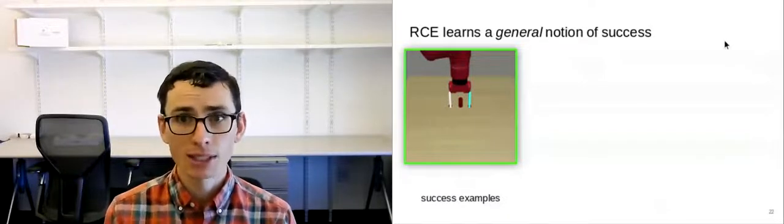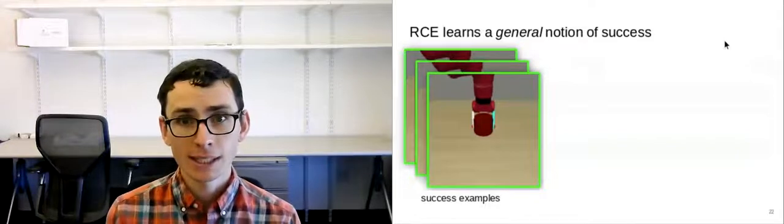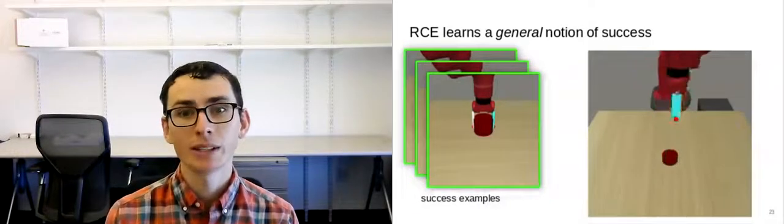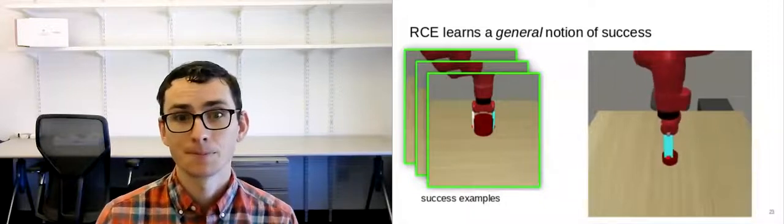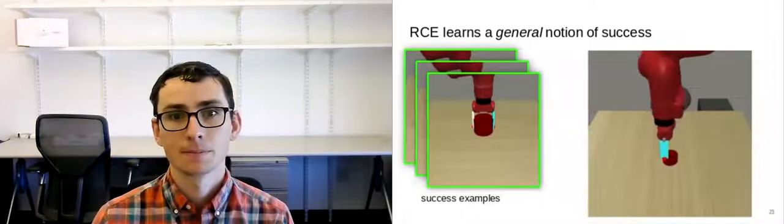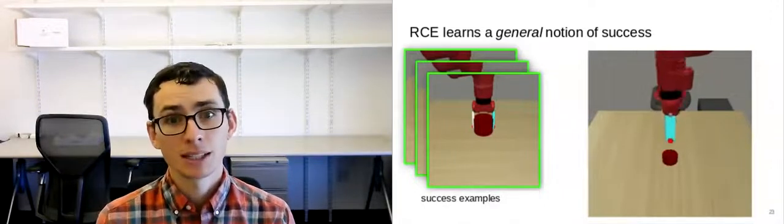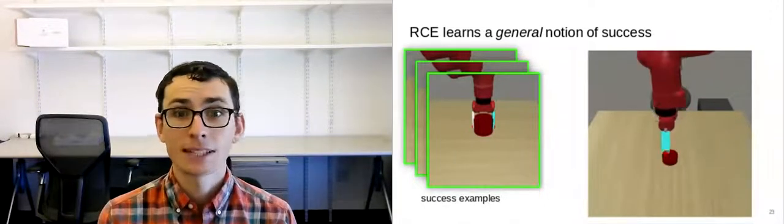To do this, we'll try to teach the agent to reach for an object, regardless of that object's size. So one success example might look like this, another might look like this, and a third might look like this. If the agent simply memorized the success examples, it wouldn't know what to do when given an object that was a different size. Applying RCE to this task, we see that it can reach for objects that are different sizes than any of those seen in the success examples. This experiment shows that RCE does learn a general notion of success, and is not simply memorizing success examples.